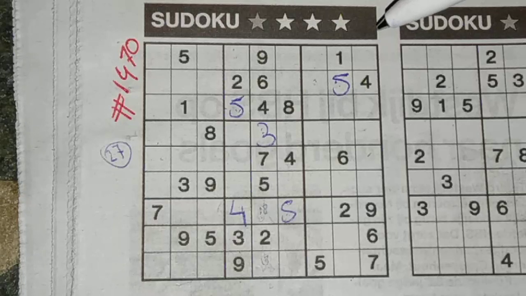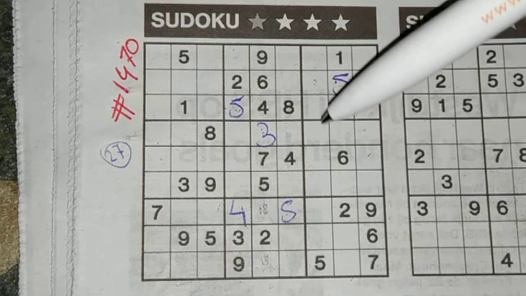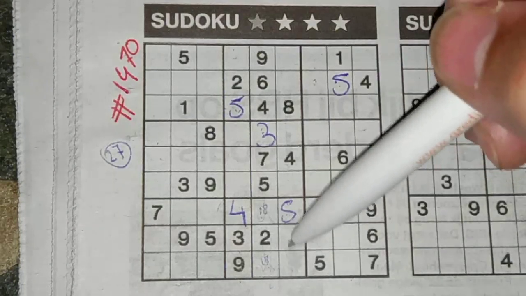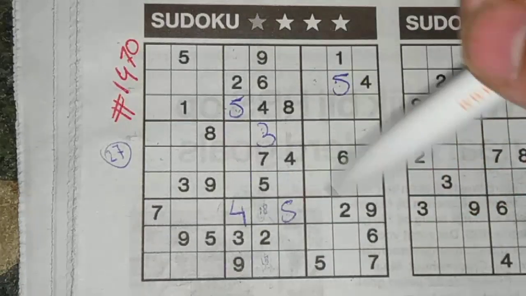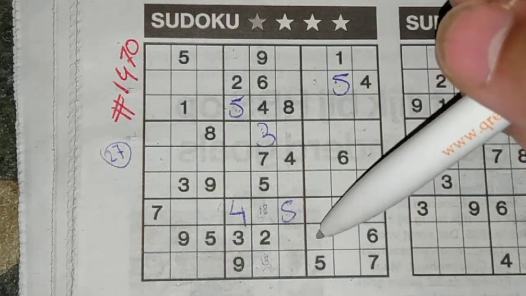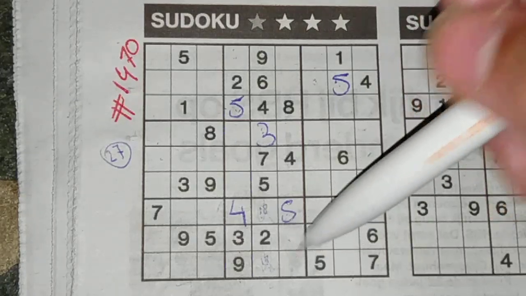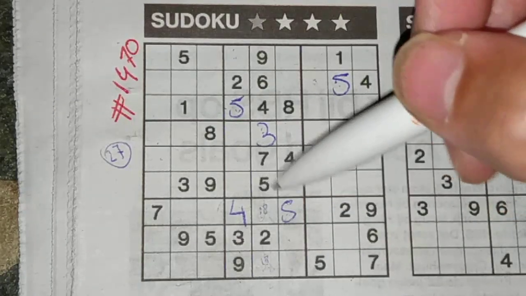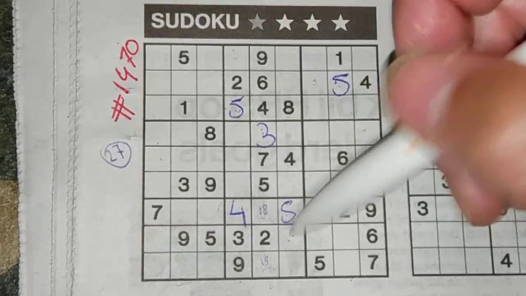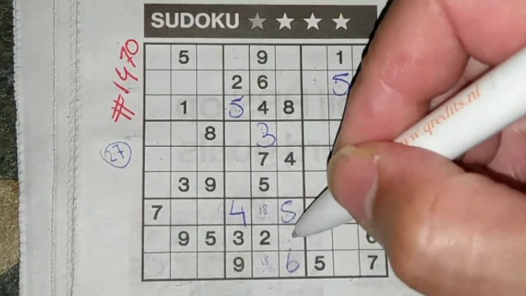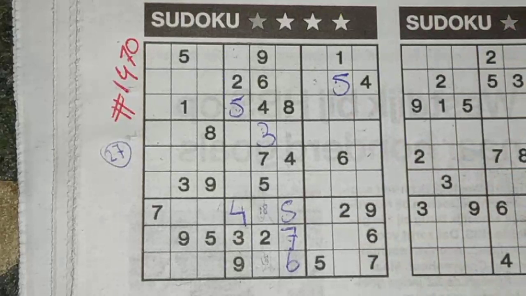How about the number 6? These 2 numbers in this big square. The 2 numbers left are the numbers 6 and 7. We see here 6 and a 7. So here cannot be a 6. Here should be the 6 and the 7 goes there.